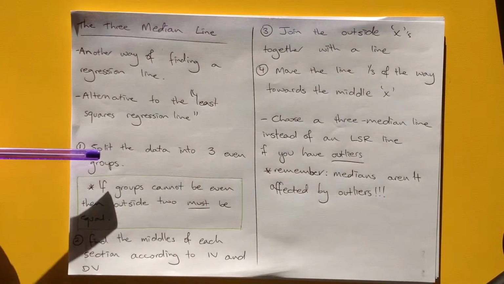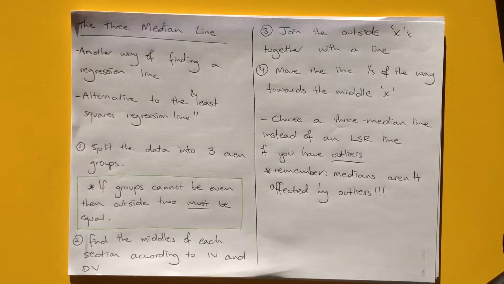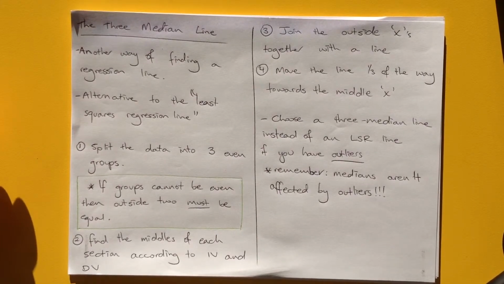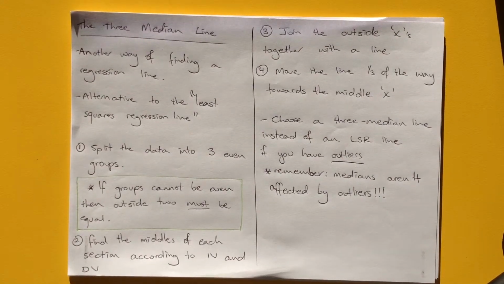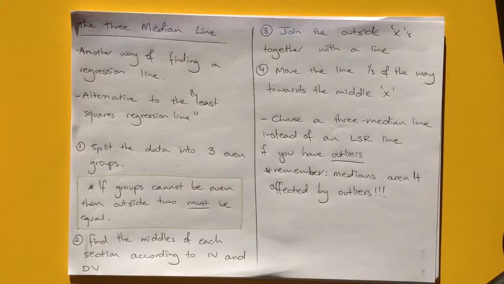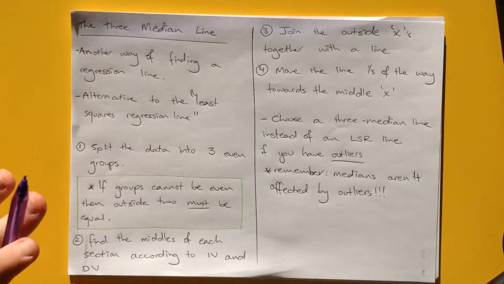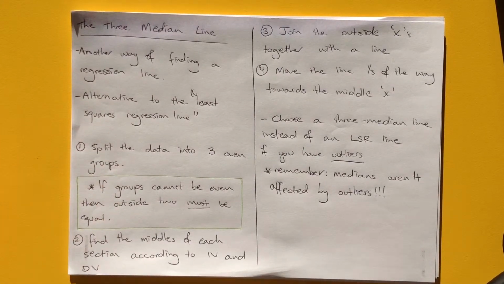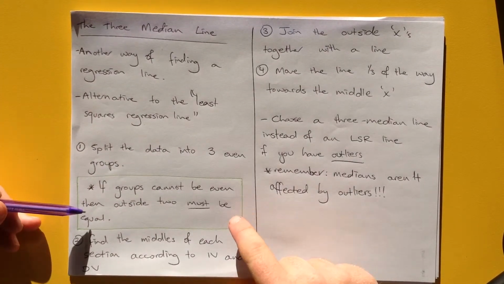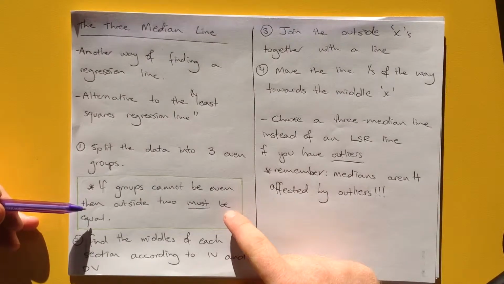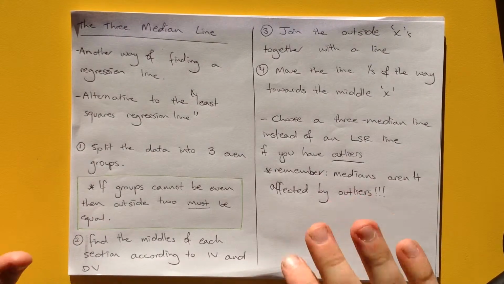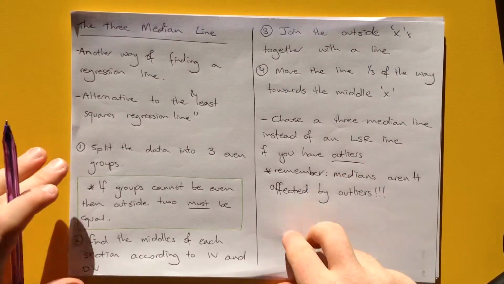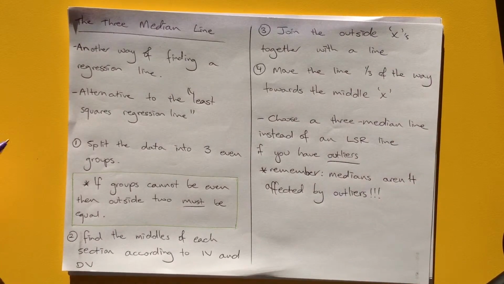We're going to split the data into three even groups. If there are 9 pieces of data, it might be 3, 3 and 3. But sometimes we might have 10 pieces of data, so we can't have 3, 3, 3 because that only makes 9. We have to keep the outside two even according to our rule, so we'd have 3, then 4 in the middle, and then 3 on the outside again. So if the groups can't be even, then the outside two must be equal. You're either going to have one less or one more in the middle, or just the same. But no matter what, the outside two have to have an even amount. We'll see that in a minute.